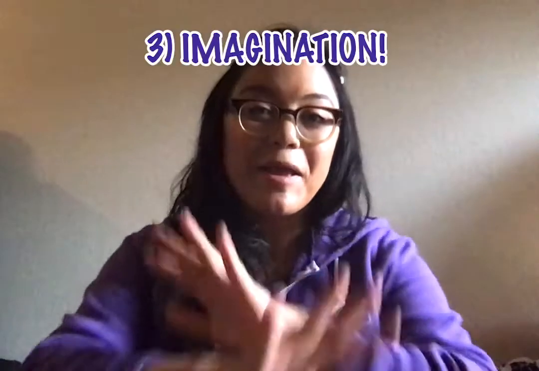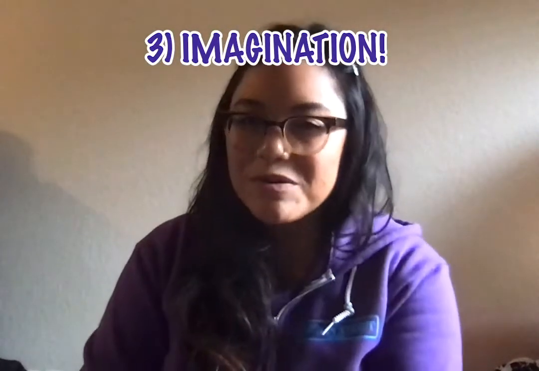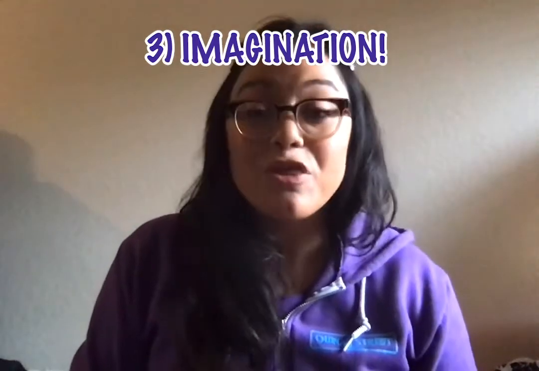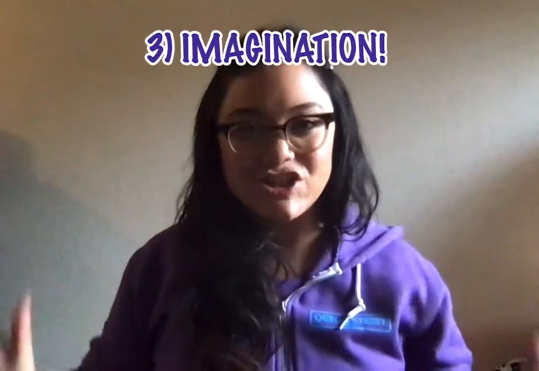This is the gesture for it. The third tool of an actor is your imagination. If you guys watch SpongeBob, then you know what I'm talking about. So the third tool of an actor is your imagination. Let's all do this together. Imagination. It's the third tool of an actor.